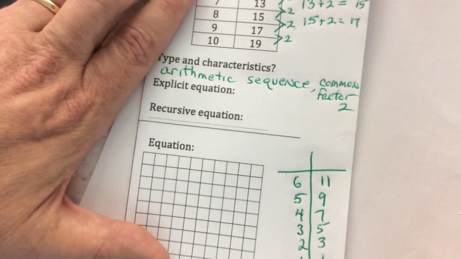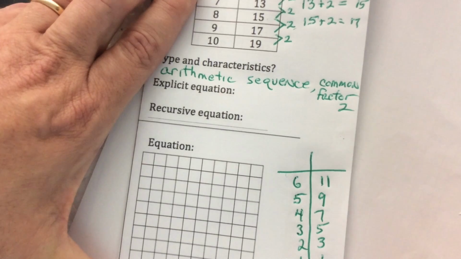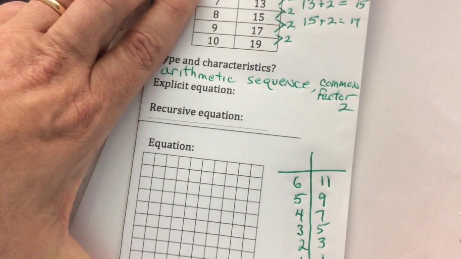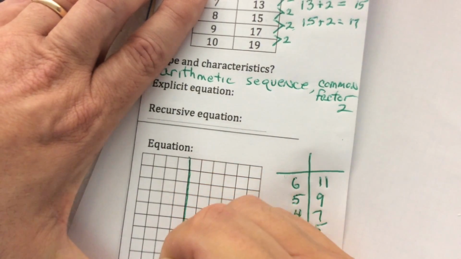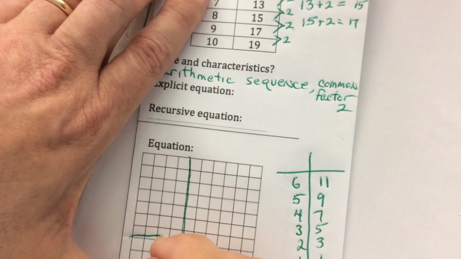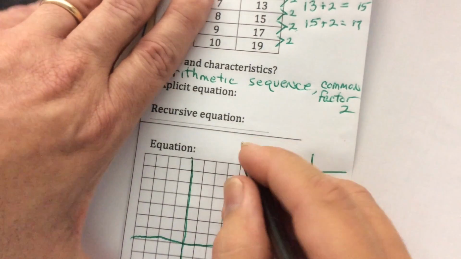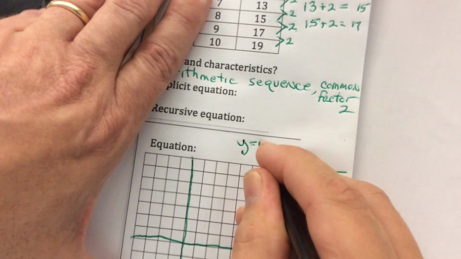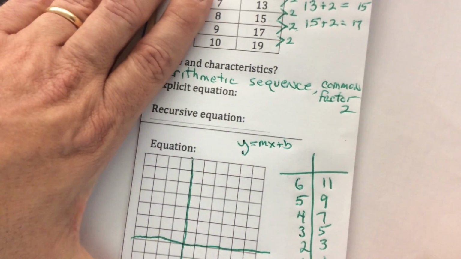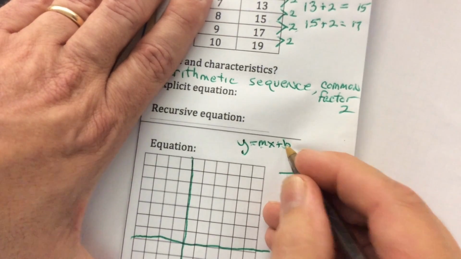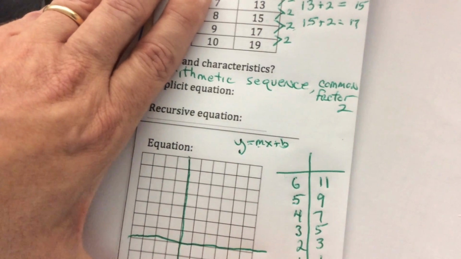I now have everything I need to graph this baby. What do you need to graph a line? You need coordinates, but what else did you learn? What other quick way can you do this? Slope, and what else do you need? The y-intercept, right? You can put things in this form, y equals mx plus b, where this is the slope and this is the y-intercept. What's the y-intercept going to be on this? Negative 1, exactly, right here.